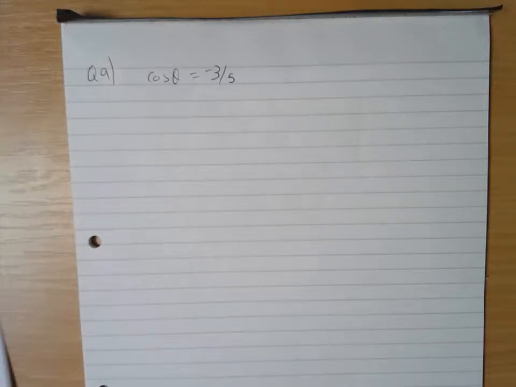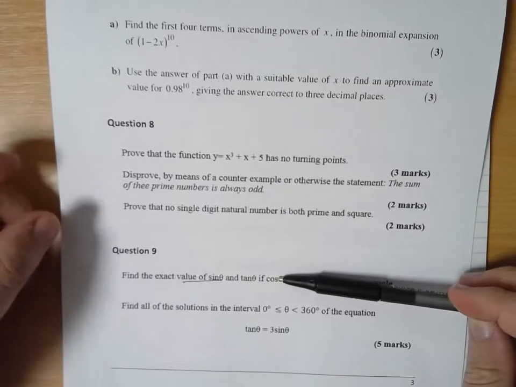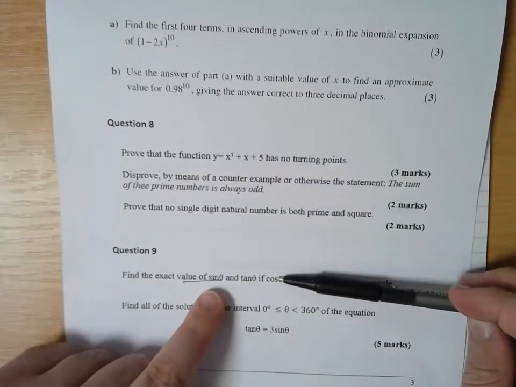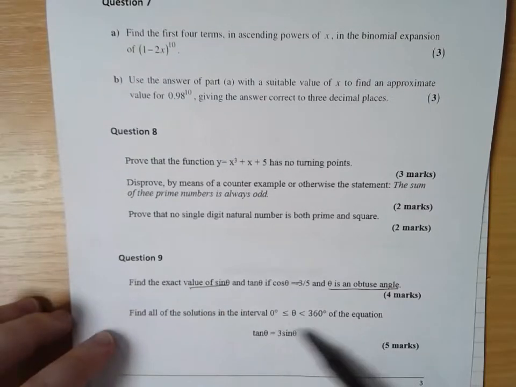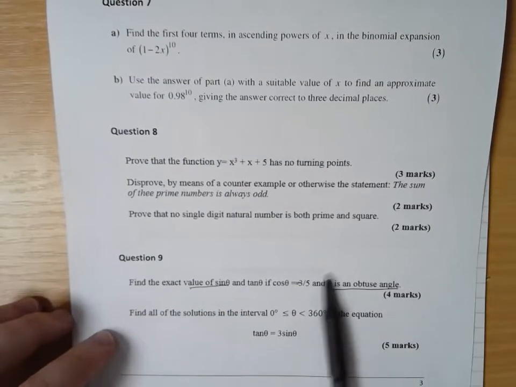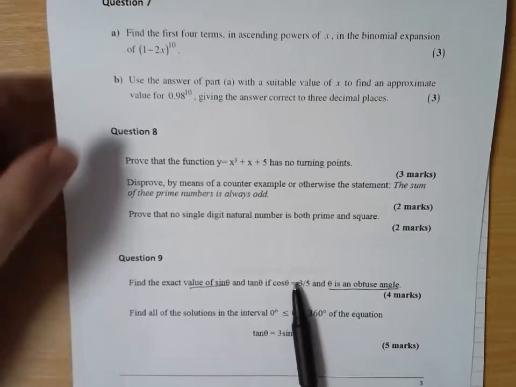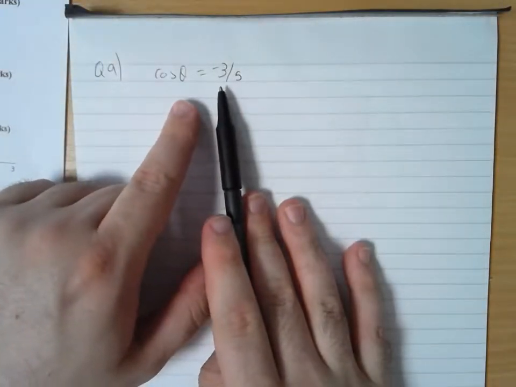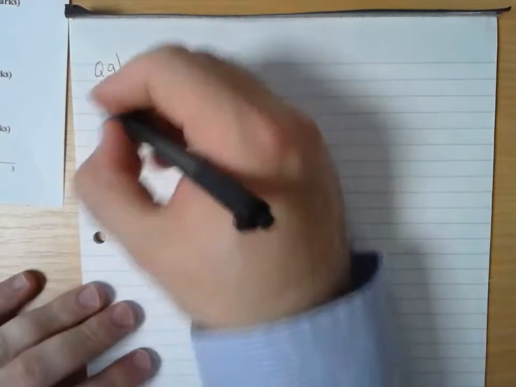So this next trig question is a little bit of a weird one. In the question, instead of asking us to find the value of theta, it asks us to find the value of sine theta. Instead of giving us a range, it tells us that theta is an obtuse angle, and it's given us the value of cos. So it gives us the value of cos here, and it asks us to find sine.